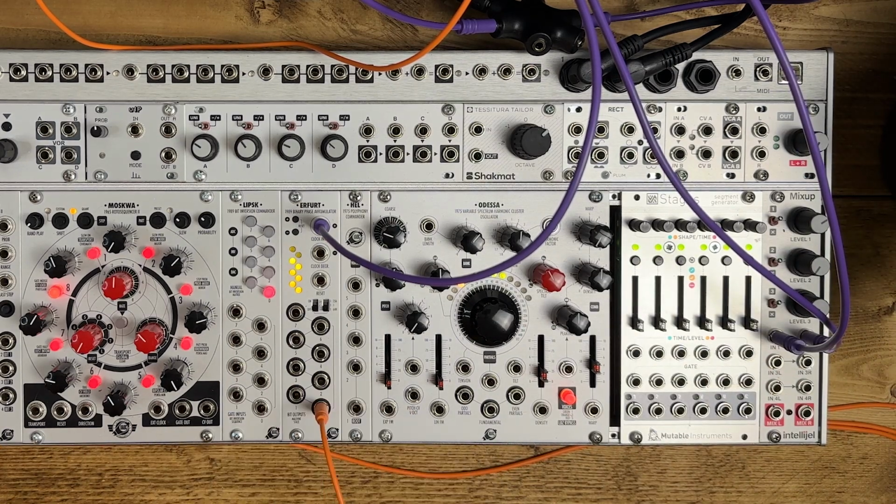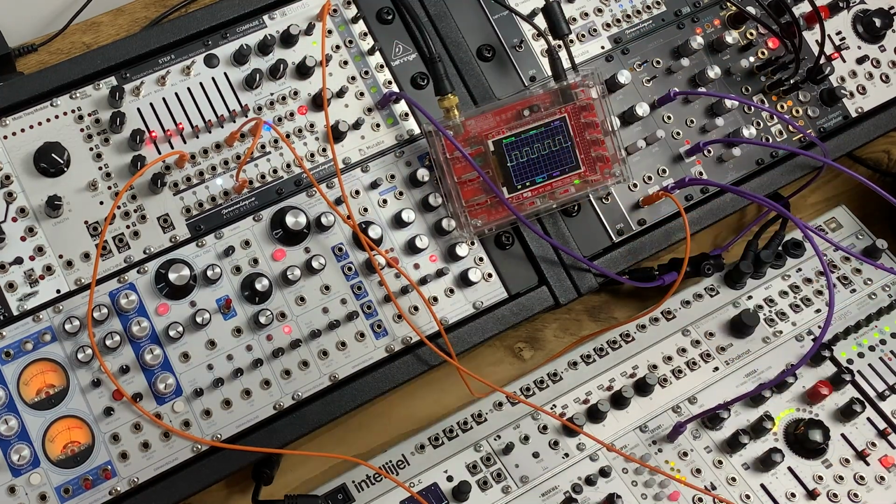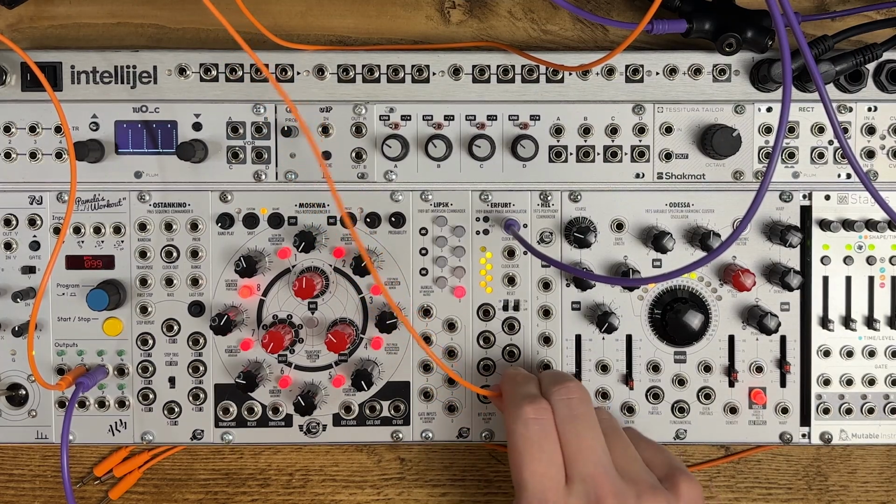So here's the first bit output. I'm just going to run it through blinds. You can see on the scope it's producing this square wave, which is an octave below this sine. As I skip through these bits, you hear it goes down the octaves.